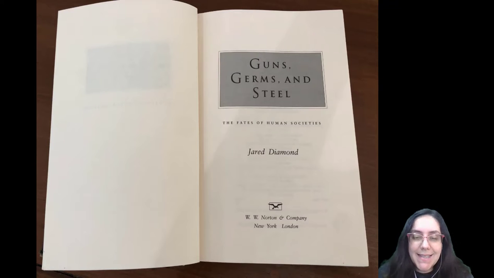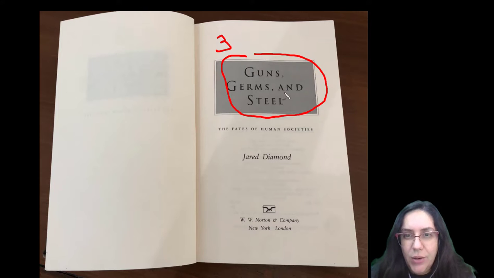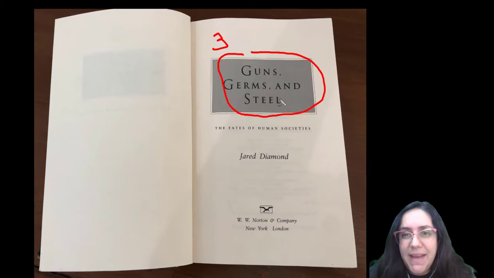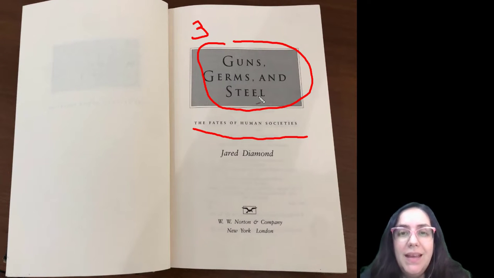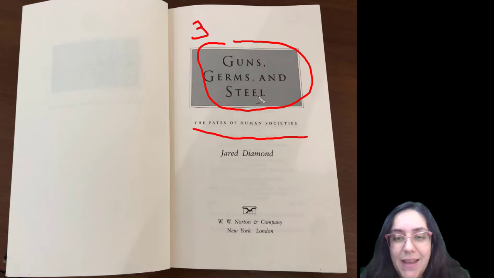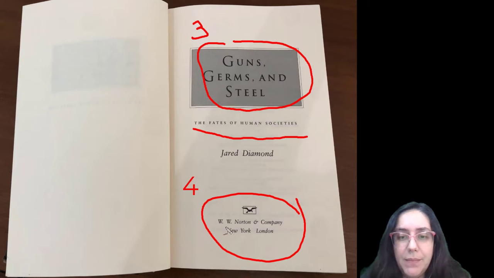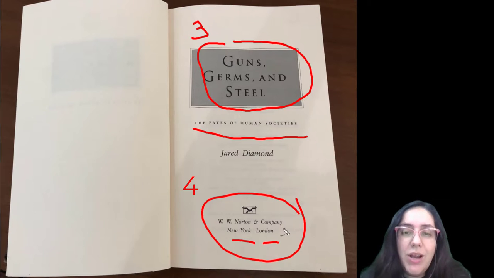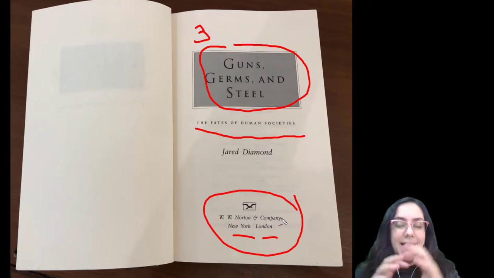Okay, so then the next element that I need to identify is the title. So here's element number 3, right here. Here's the title. And I notice that many times it will have a main title and then it'll have a subtitle. So here's the subtitle for this particular book. The next thing that I need to identify is the publisher. So this particular one was published by this company, W.W. Norton, in New York and in London. So now that I've identified those pieces of information, I am ready to start putting my citation together.